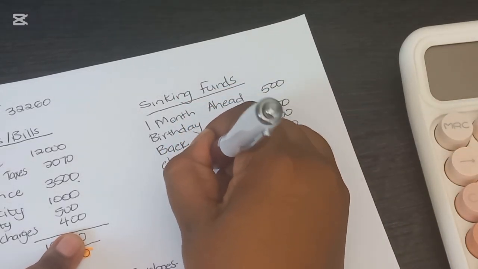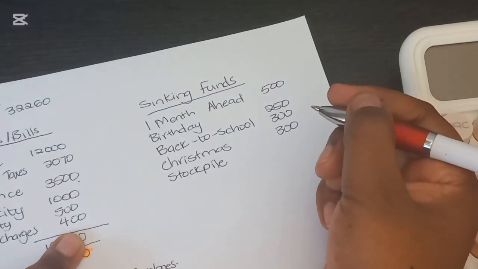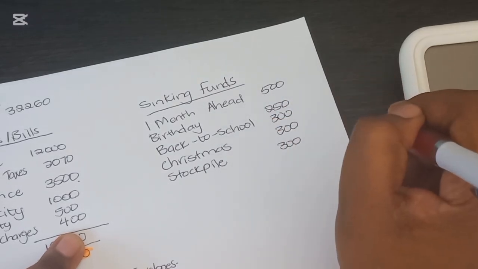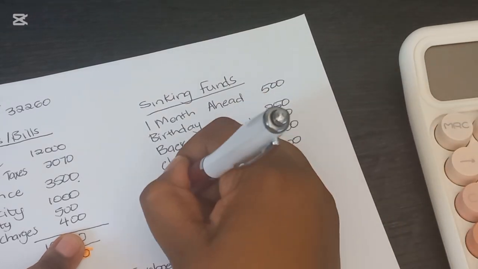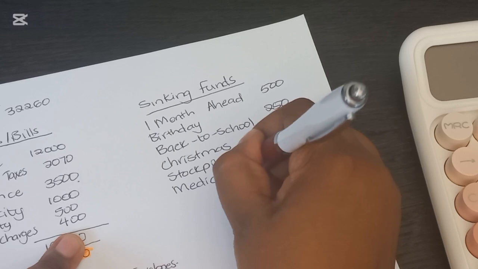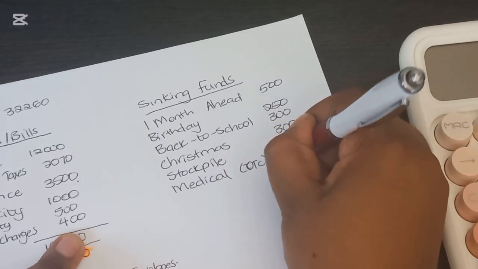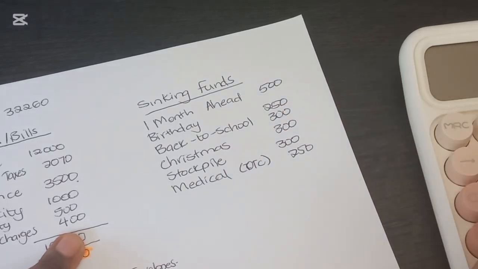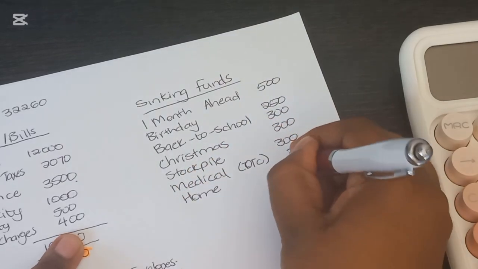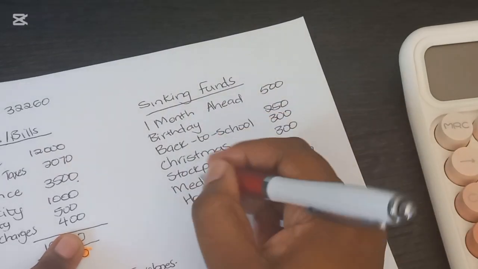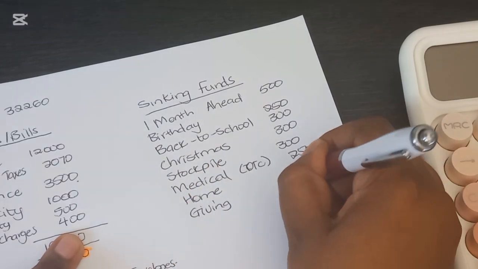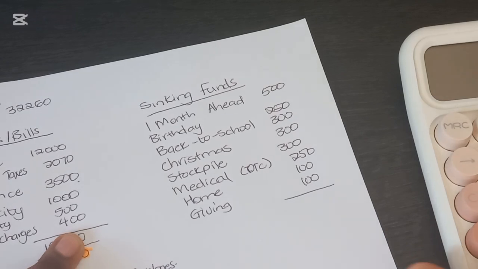Stockpile, 300. Medical, this is over the counter or supplements, it's getting 250. And my home envelope is getting 100 and giving is getting 100. Okay.